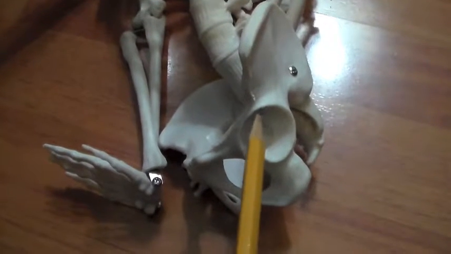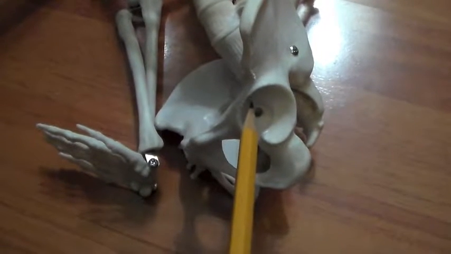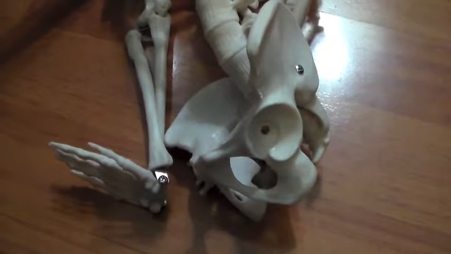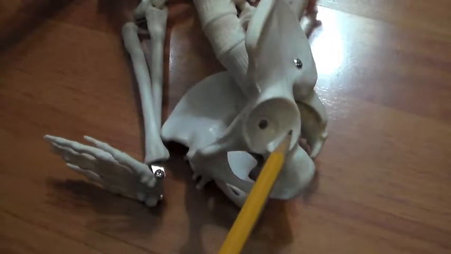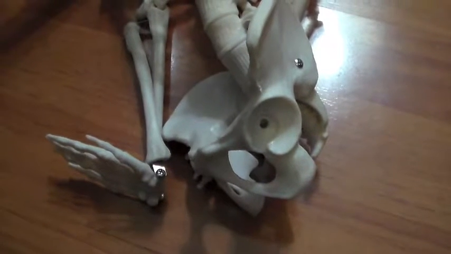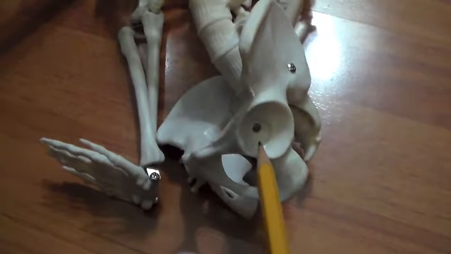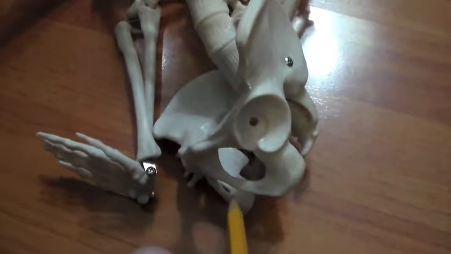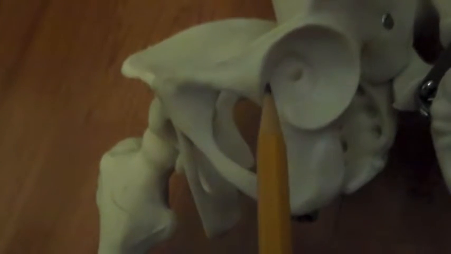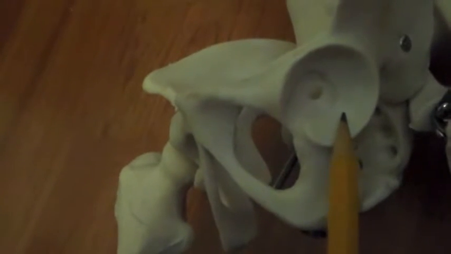The border of the ilium to the pubis is right here. The border of the ilium to the ischium is right there. And the border of the ischium and the pubis right here, right there. This is the socket of the hip called the acetabulum.